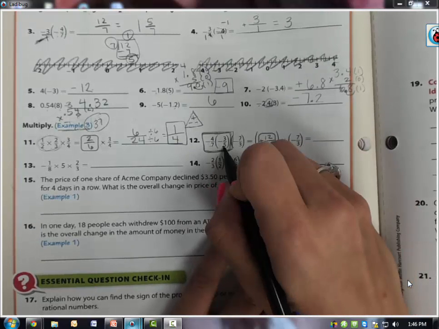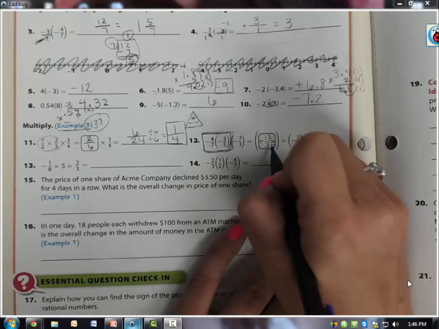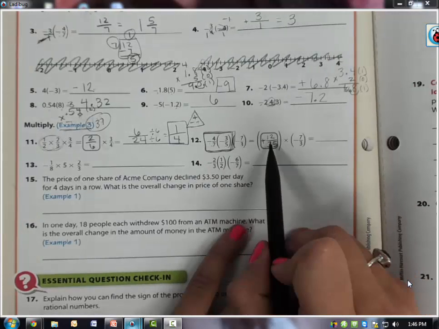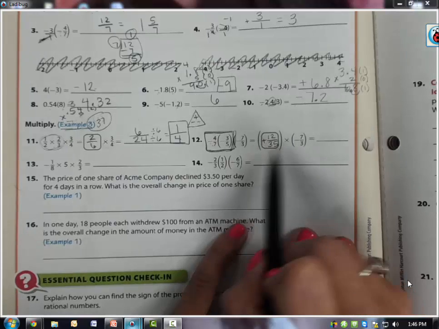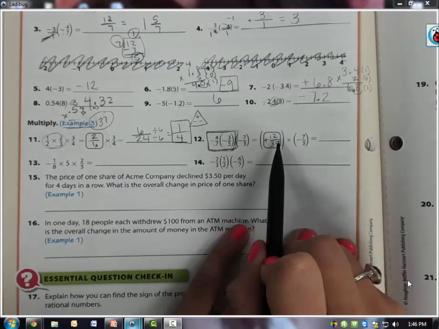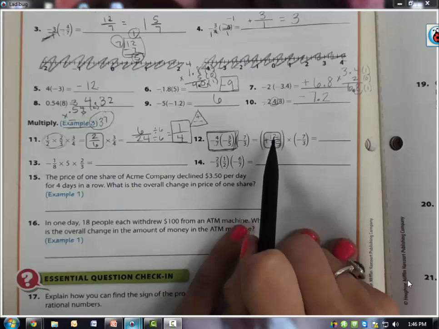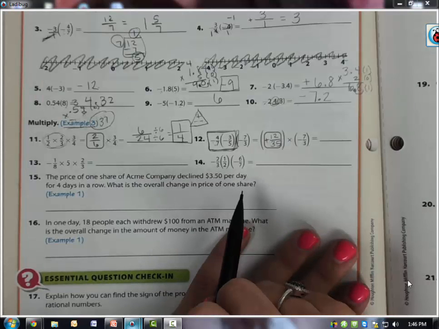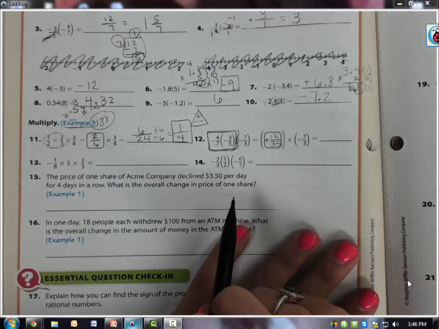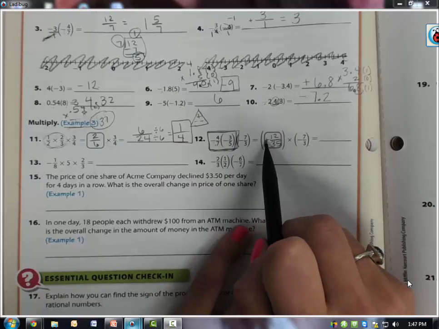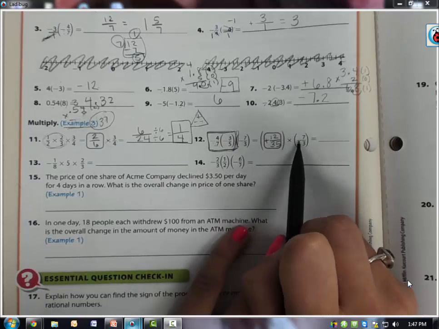Now, look at these numbers. These are going to be big. But what can you do? What do you know about 35 and 7? What do you know about 12 and 3? Yes, they're going to be cross-simplified. But first I want you to look. A positive times a negative is going to give you a, good, negative.